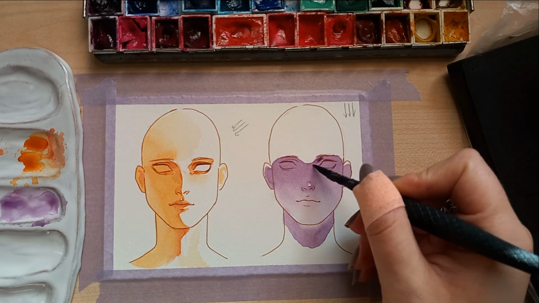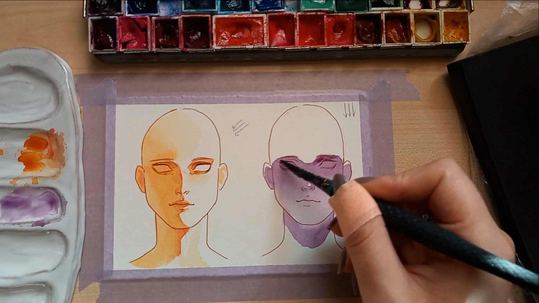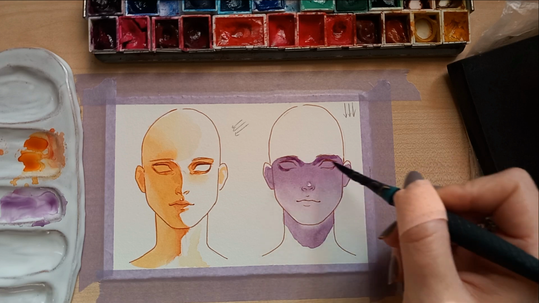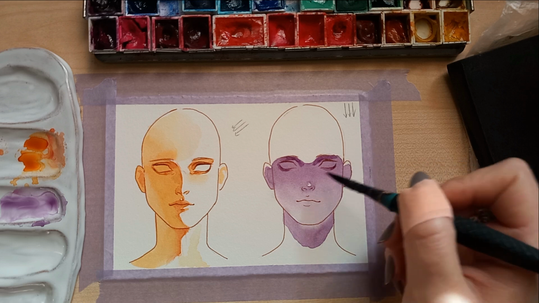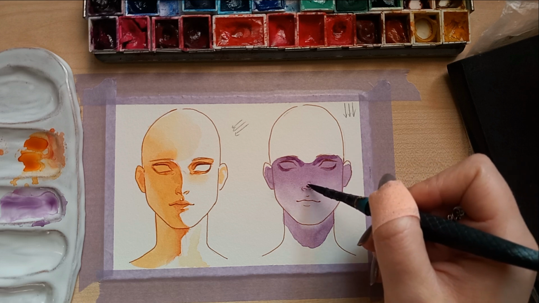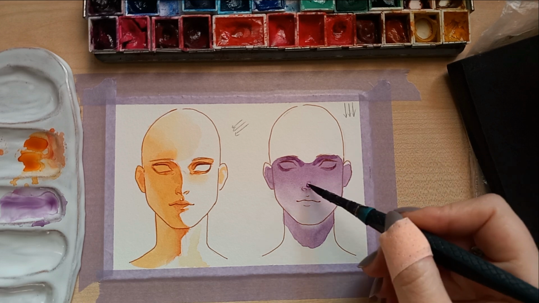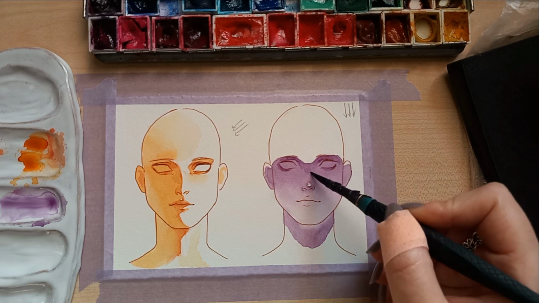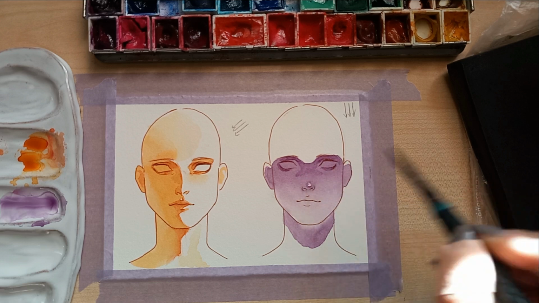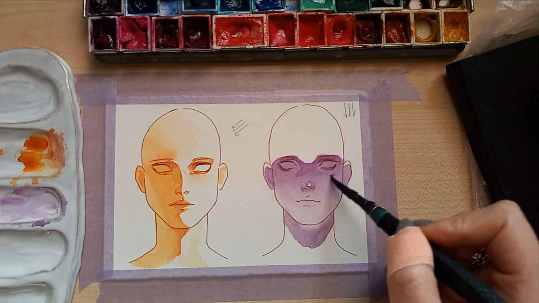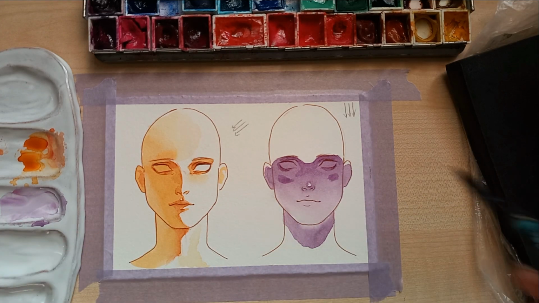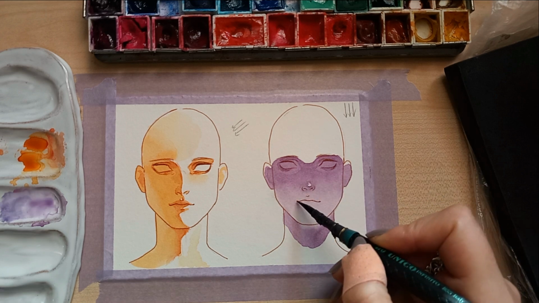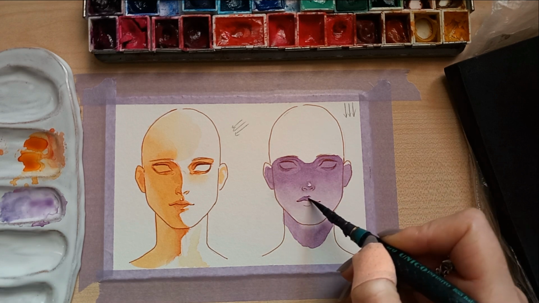Once everything is dried, I go back to the eye region and I darken it. But I also add some volume to the cheek and nose bridge. I dry everything and next I paint the lips and neck.